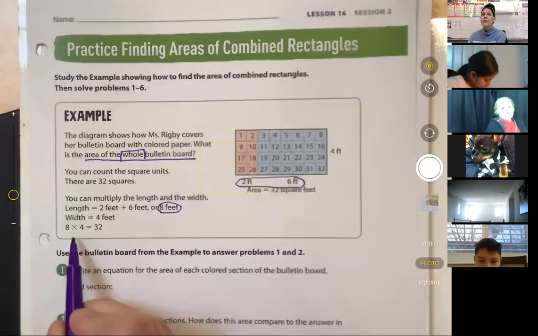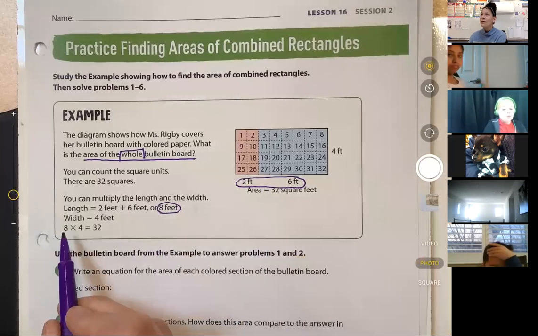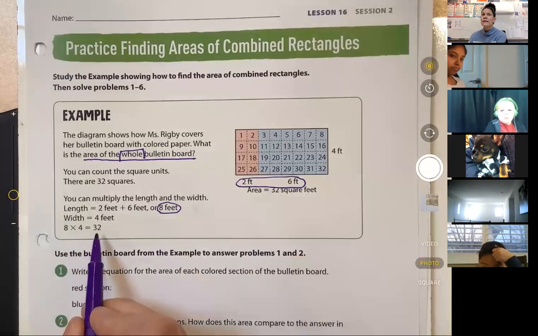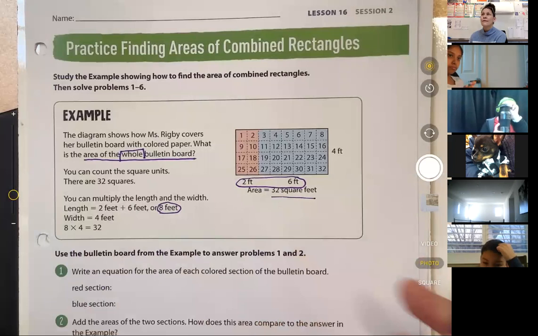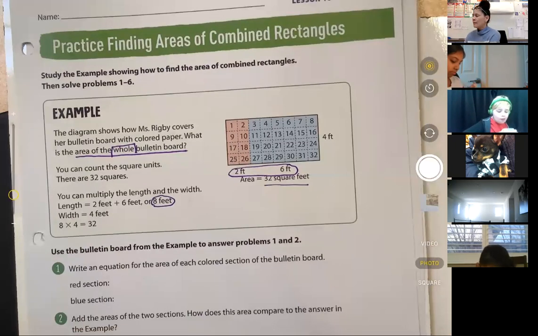So if area equals length times the width, we have 8 feet in total length, 4 feet in total width, and it is 32 square feet. Again, friends, look that we are using feet and not units here because we are being given the unit of measurement. Please express your solution with that unit of measurement. All right?